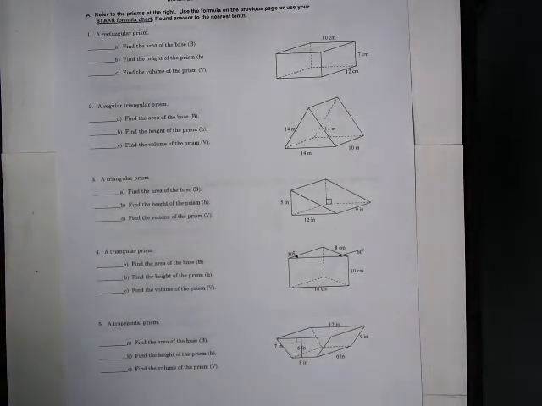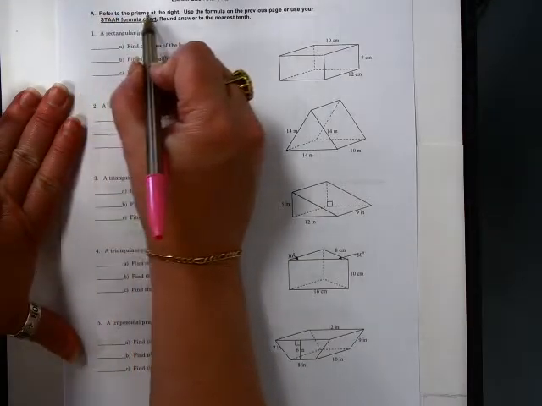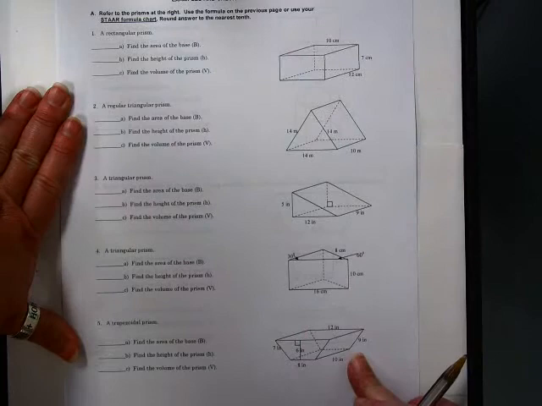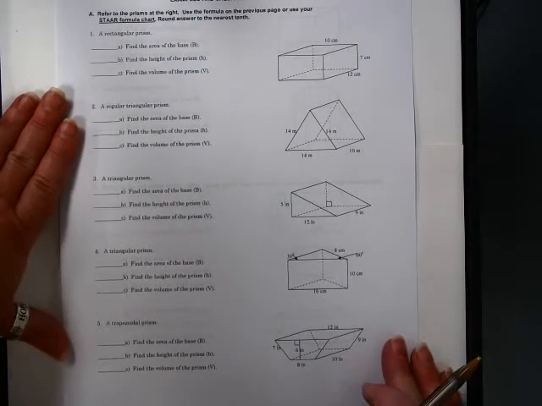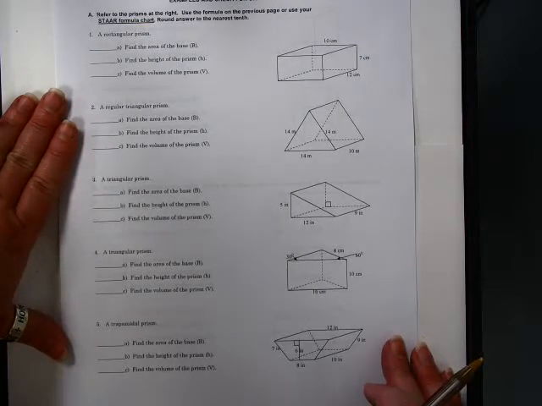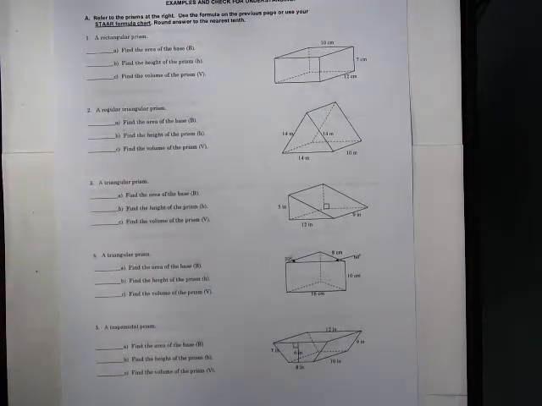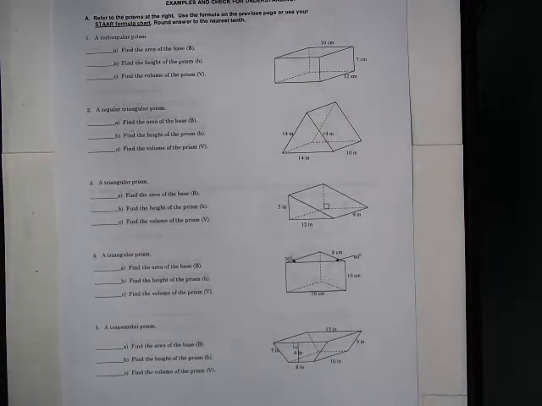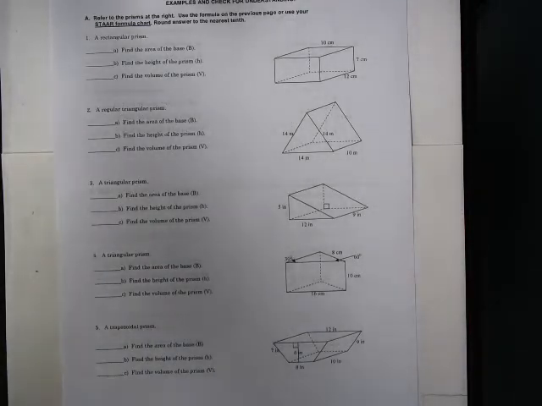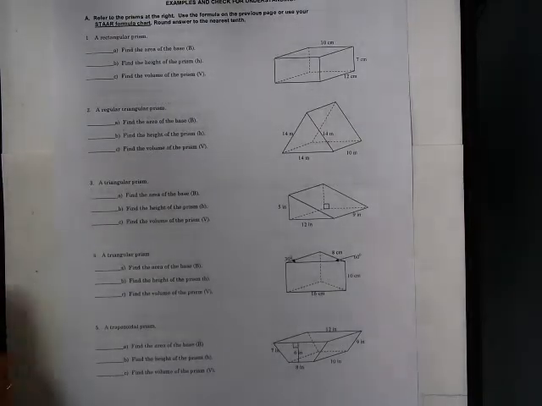All right, now we're going to practice some, and you're going to do some check for understanding as well. This first one, it says, refer to the prisms at the right, use the formula on the previous page, or use the star formula chart, round answer to the nearest tenth. Okay, make sure that you're always rounding at the very last minute. You don't round. You can write down the rounded answer, but you don't use that answer to calculate your final answer. Okay, so if you don't have a calculator, now is a good time to get one.